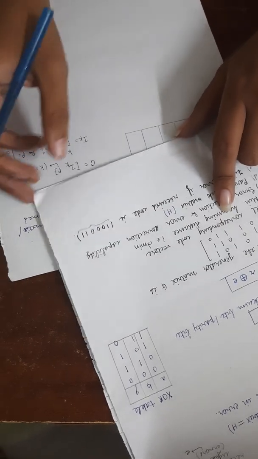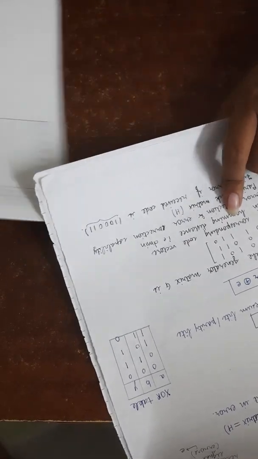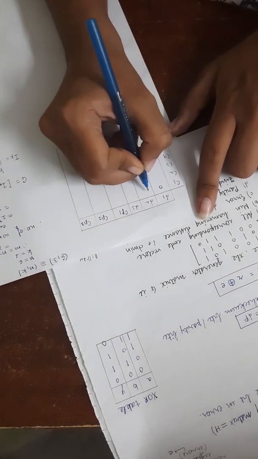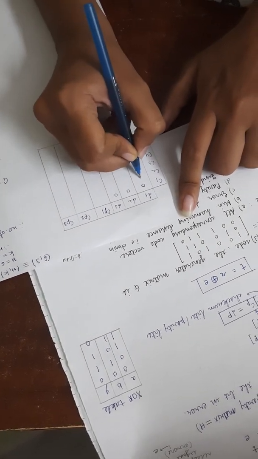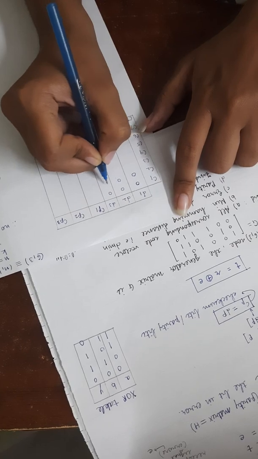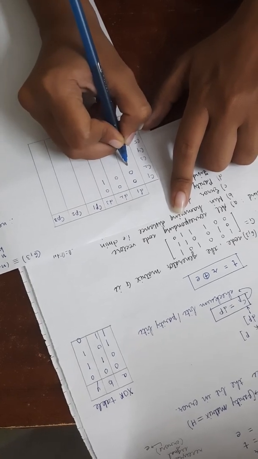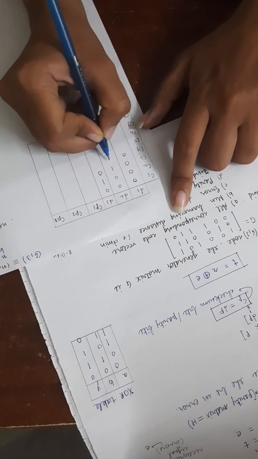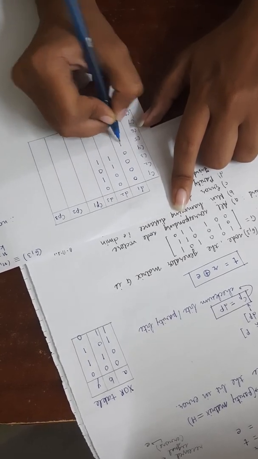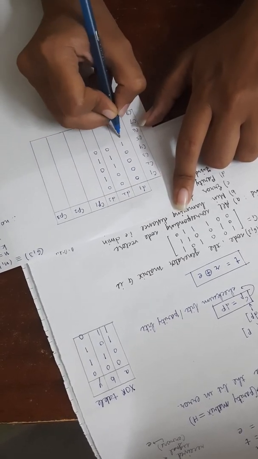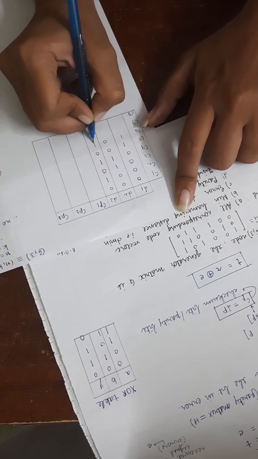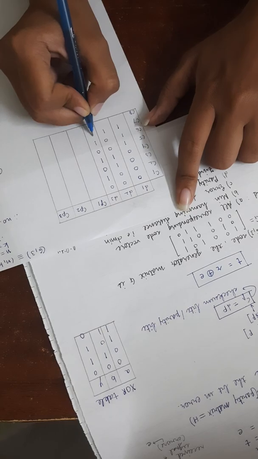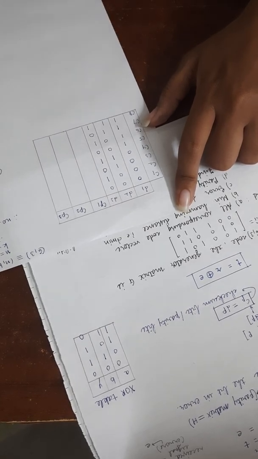As we know that 8 combinations will occur, let's write them in this table: 0 0 0, 0 0 1, 0 1 0, 0 1 1, 1 0 0, 1 0 1, 1 1 0, and 1 1 1.